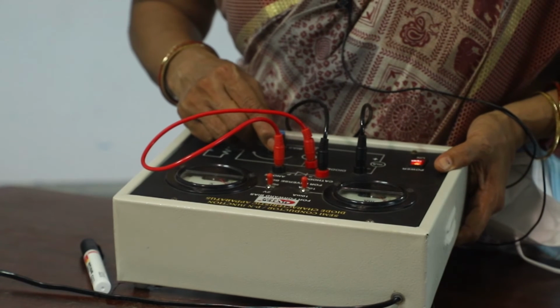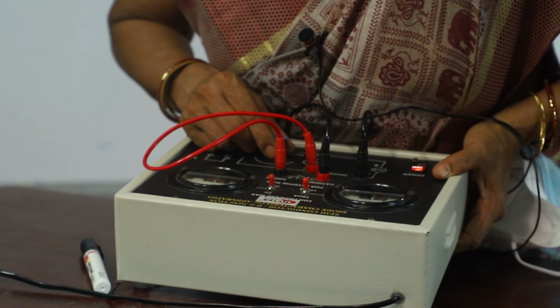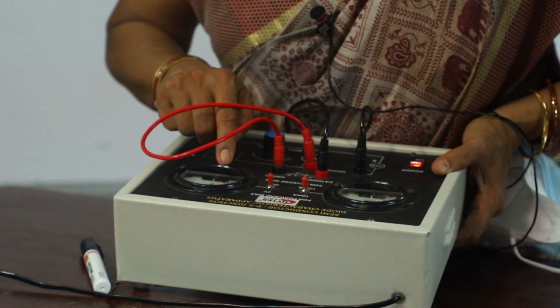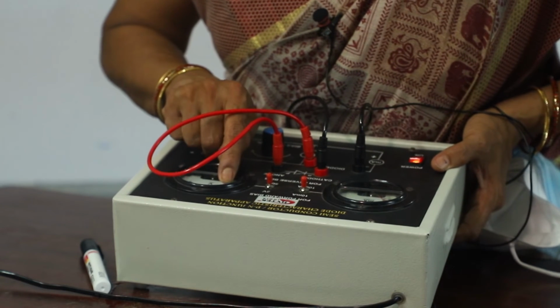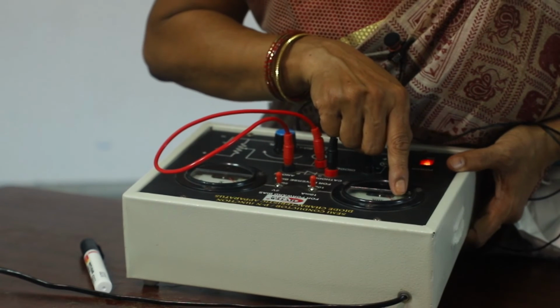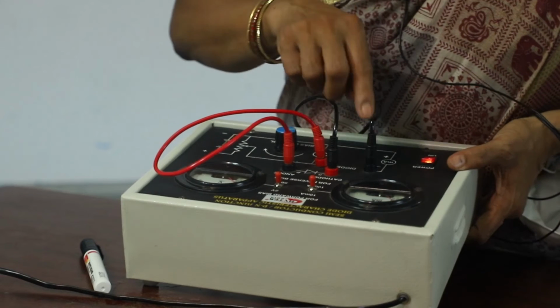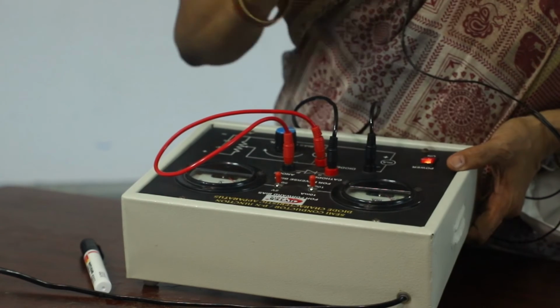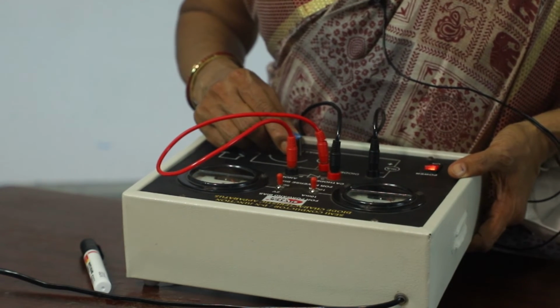Then change it a little. The pointer comes to the fifth division, so 5 into 0.05 is the reading of the voltmeter. Now the pointer comes to the second division, so 2 into 0.2, that is 0.4 milliampere, is the reading. Go on changing the regulator only.